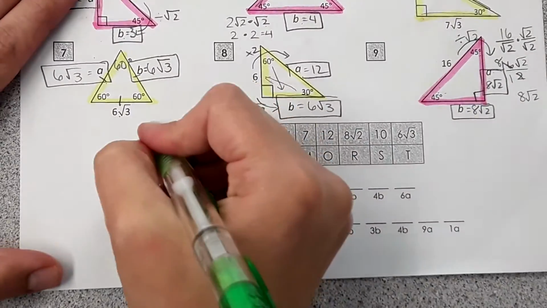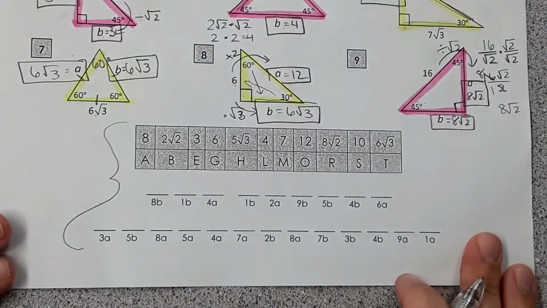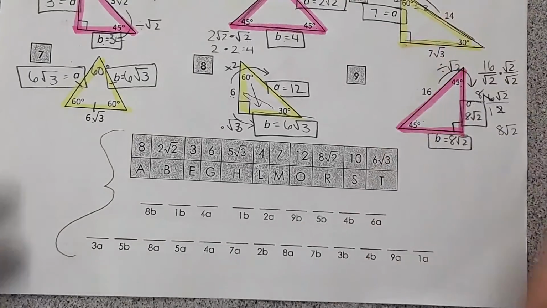If you'd like, you can go ahead and use the answers to fill this puzzle in, but make sure to turn in your worksheet when it is complete.